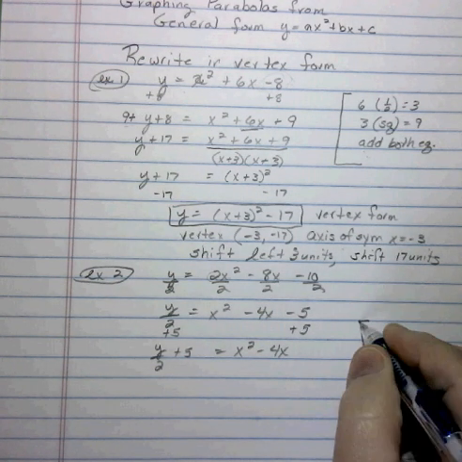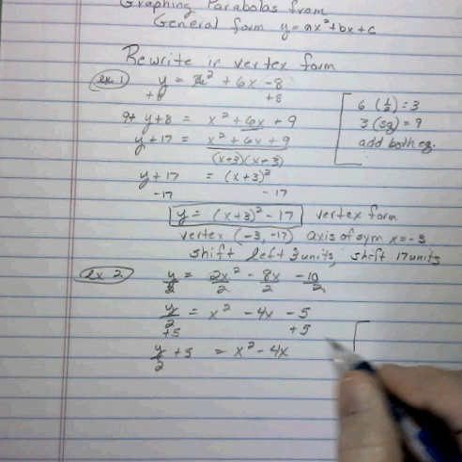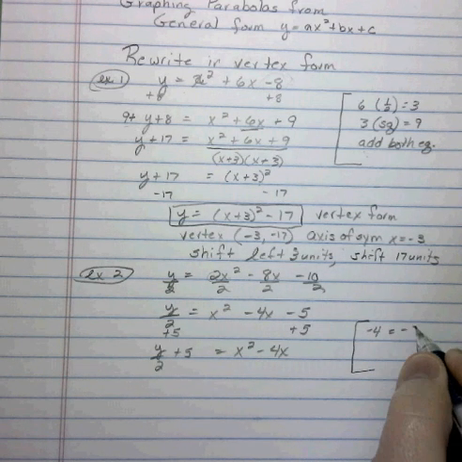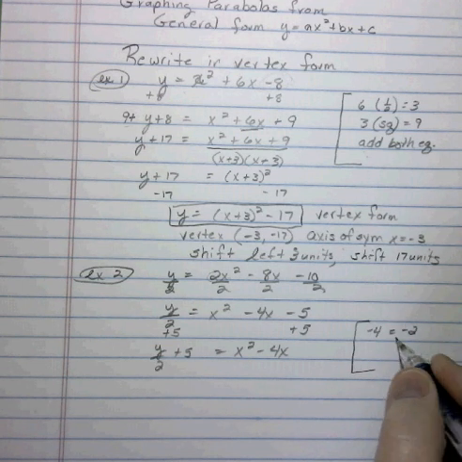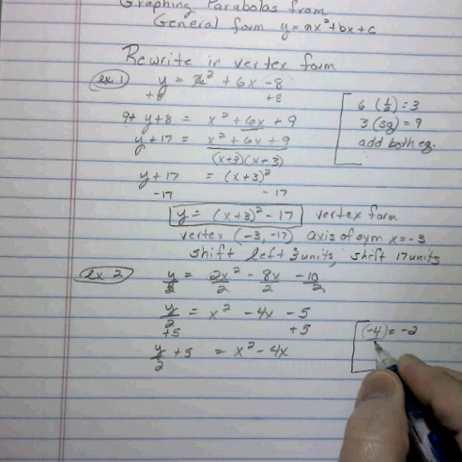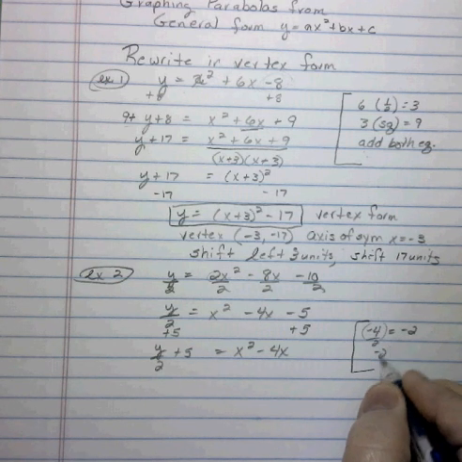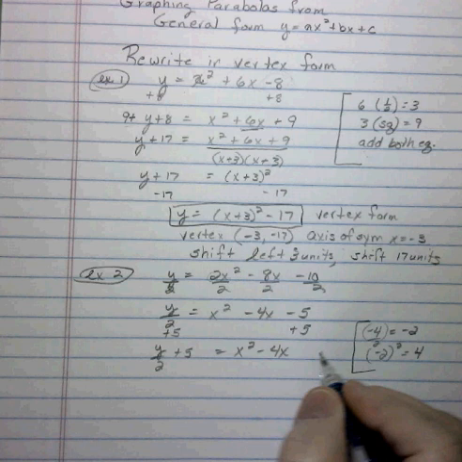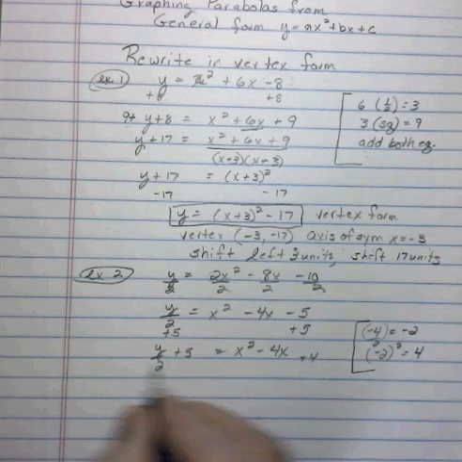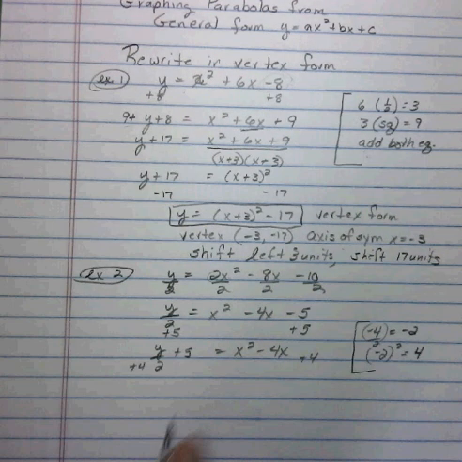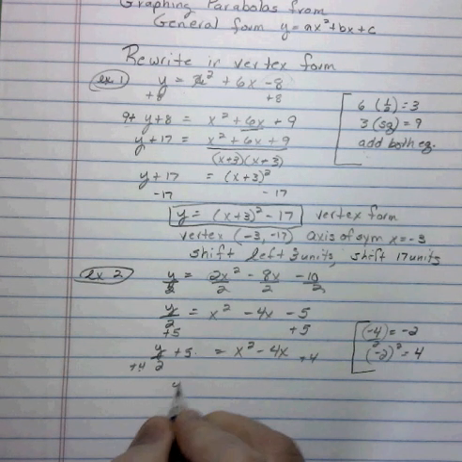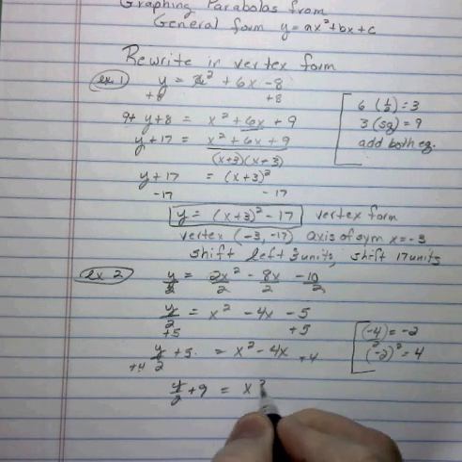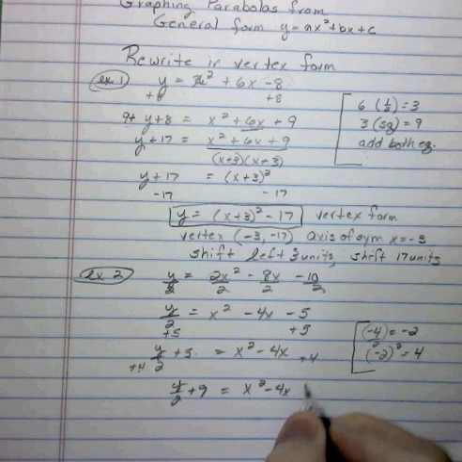And now we come over to the side and do our thinking. 1/2 of negative 4 equals negative 2. And then we square that. And so we get negative 2 squared is positive 4. And so we will add 4 to both sides. When we do that, our like terms will be y over 2 plus 9 equals x squared minus 4x plus 4.